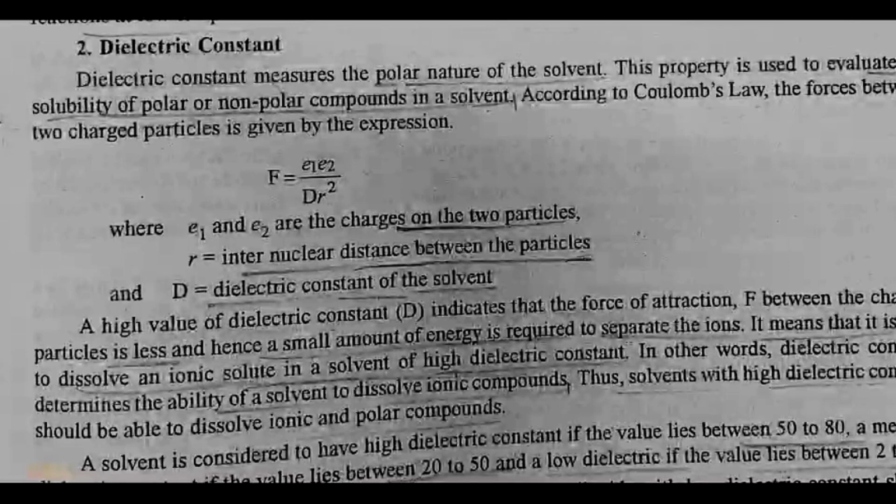A high value of dielectric constant indicates that the force of attraction F between the charged particles is less, and hence a small amount of energy is required to separate the ions. It means that it is easy to dissolve an ionic solute in a solvent of high dielectric constant.